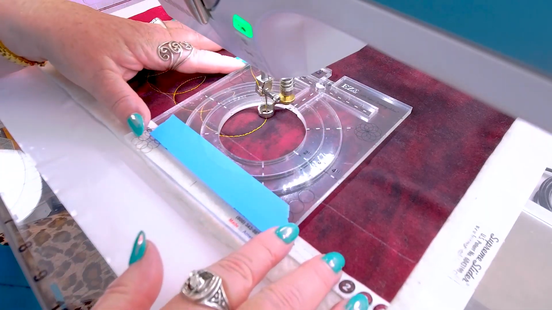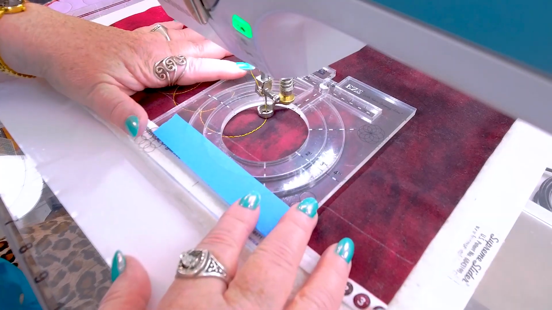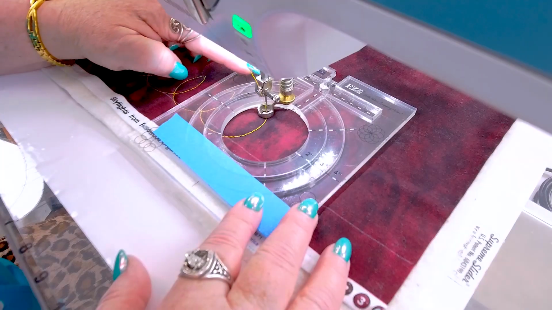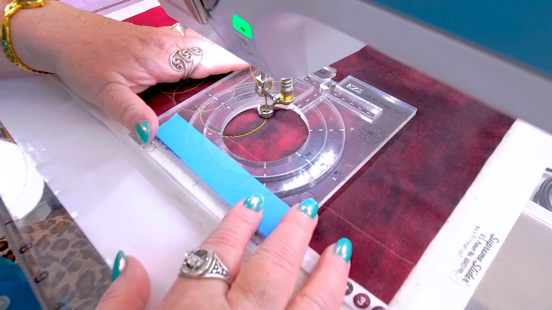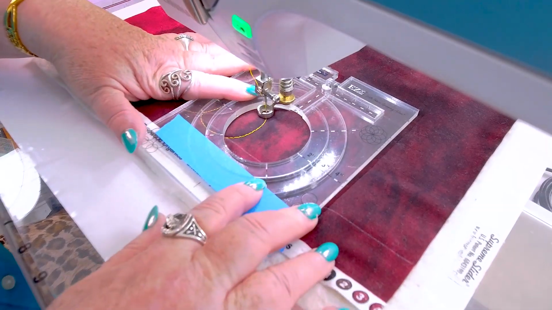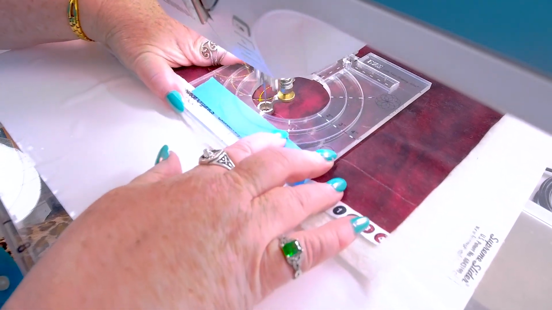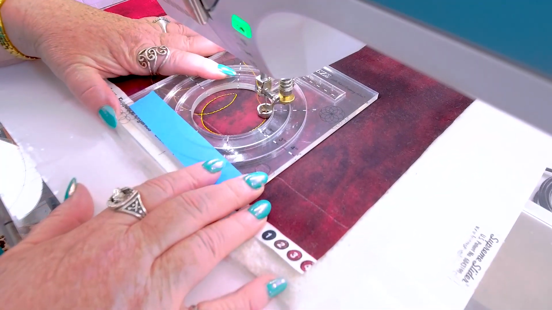I am going to slide my template, line everything up, and when I'm lining things up, I'm taking that registration line, the upper diagonal, and I'm kind of envisioning it going right through my needle. So I line that up and I stitch 3/4 of a circle, stitching down around the bottom and back up to the opposite diagonal.